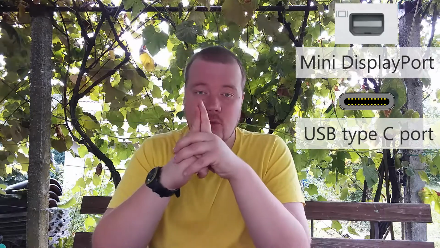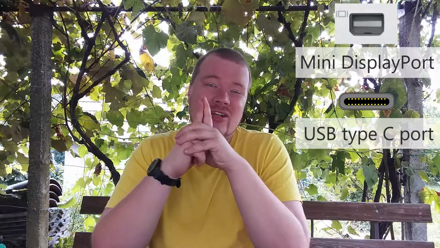But if you're buying MacBook laptops from Apple, on some of those laptops you can find DisplayPort and a USB-C port, which is not an ordinary port.